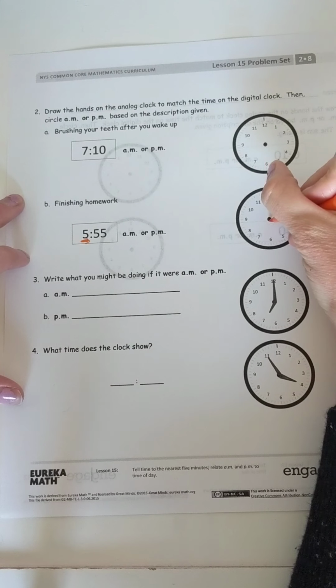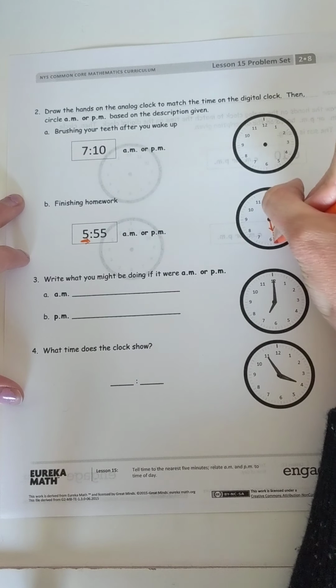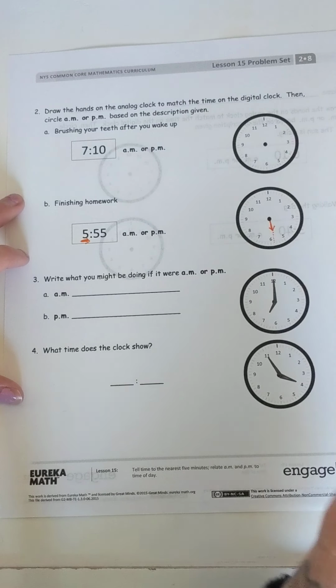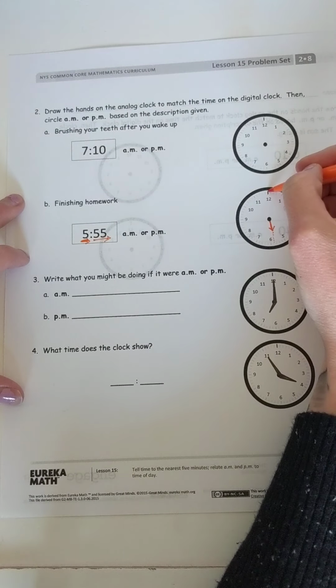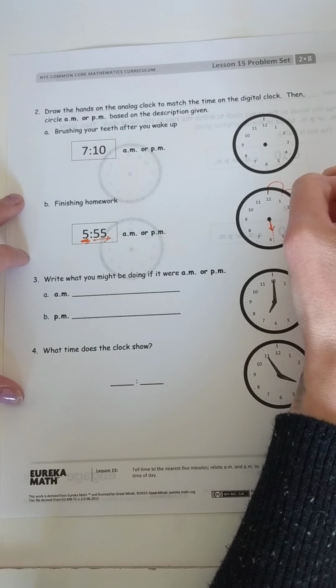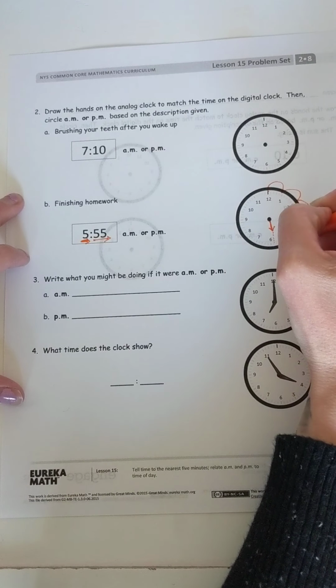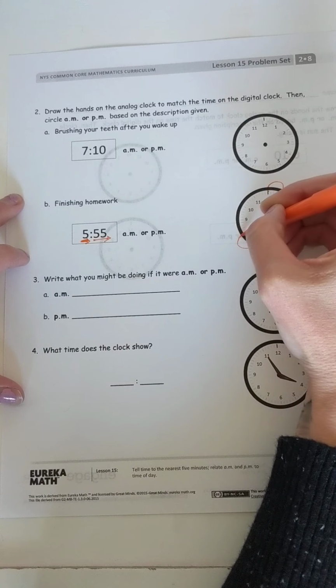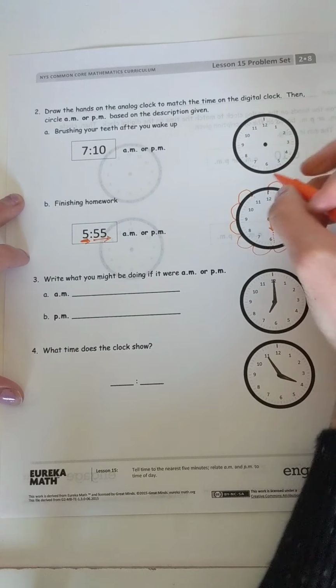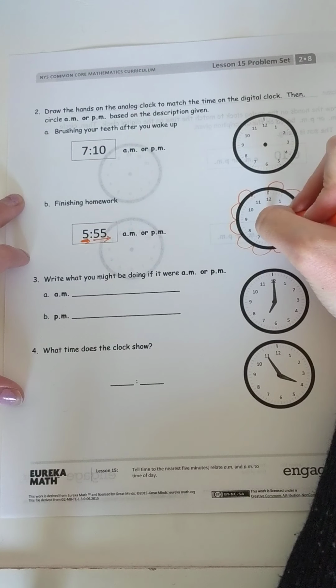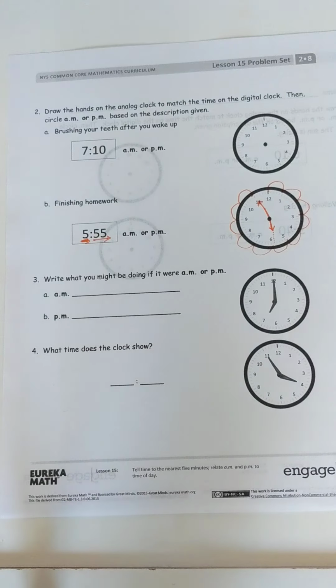So it's almost 6. So I'm going to make my minute hand go past the 5 and almost to the 6. Then my longer hand is my minutes, showing 55. 5, 10, 15, 20, 25, 30, 35, 40, 45, 50, 55. So my minute hand should point and touch the 11 and make it a lot longer than my hour hand.